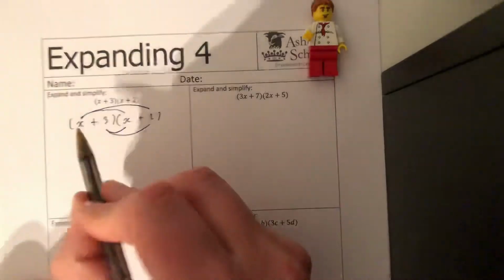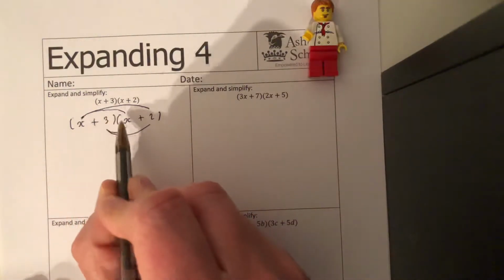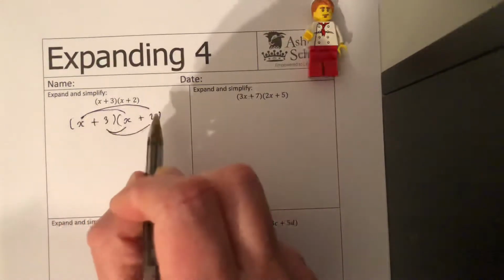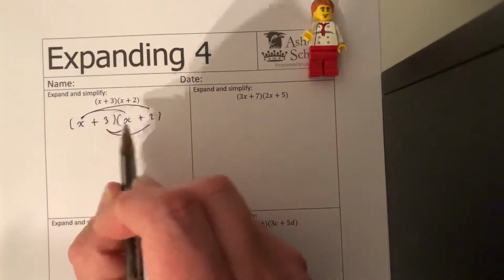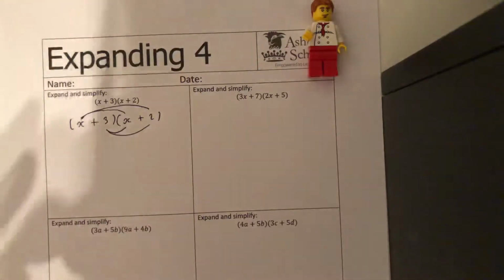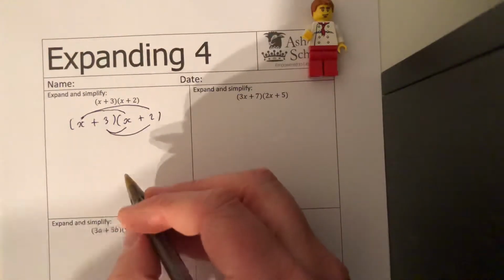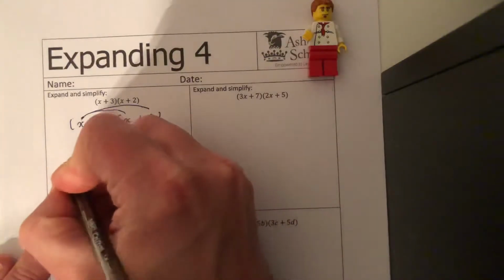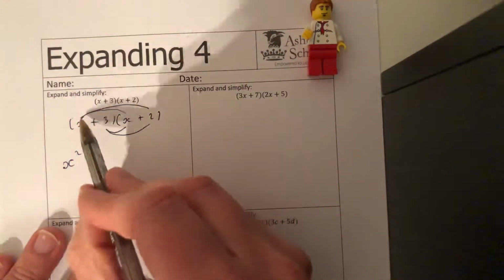So in this case, the x here, I'm going to multiply by this x. I'll always go from left to left, left to right, right to left and right to right. Sort of start at the left-hand side as much as I can. So try and be consistent in your order. X times x, well, we've done that a million times. X times x is x squared. Now that's that bit done.